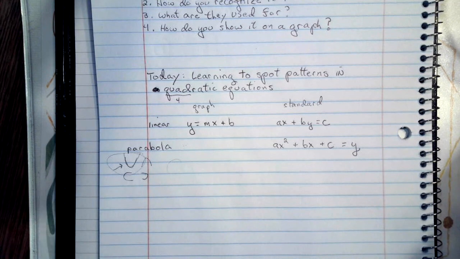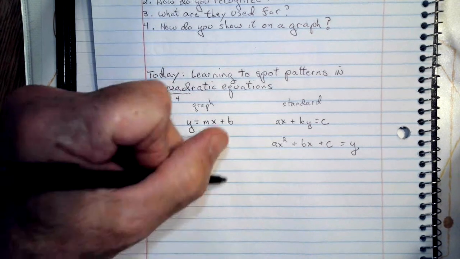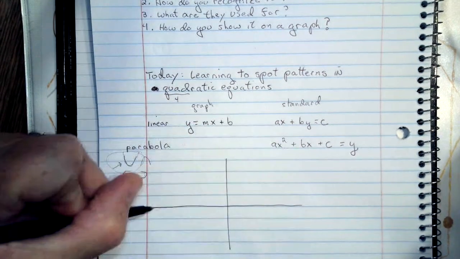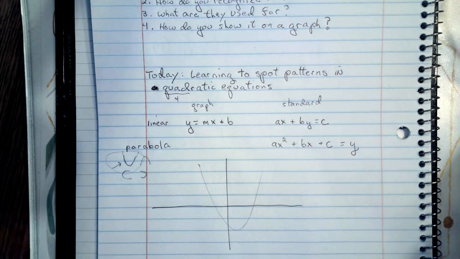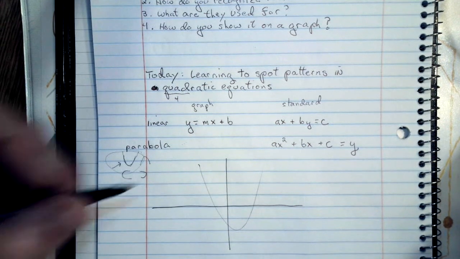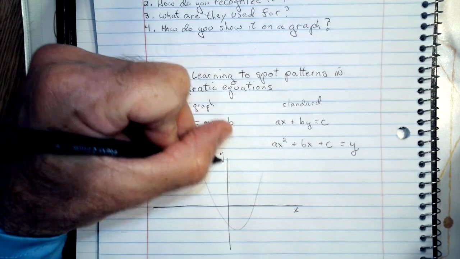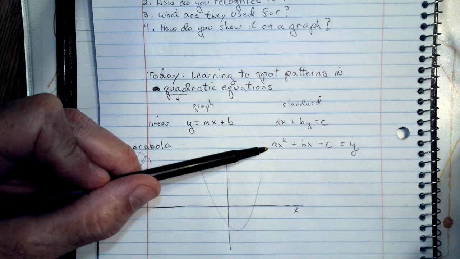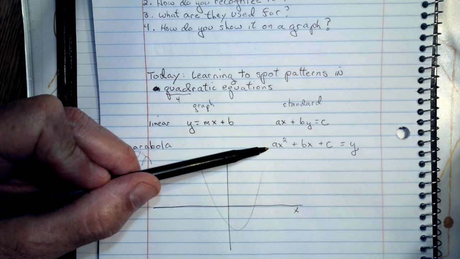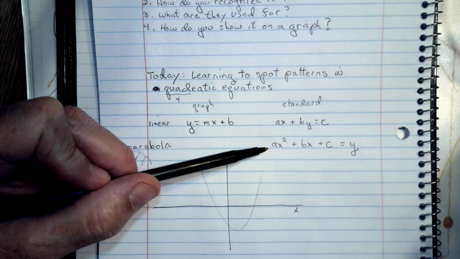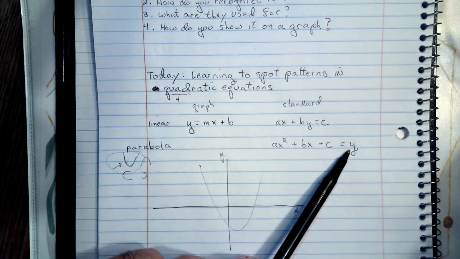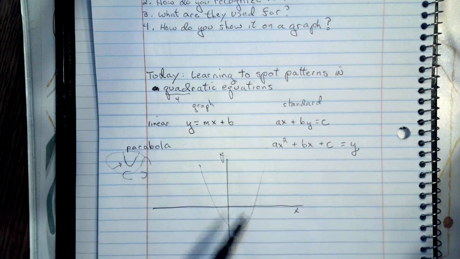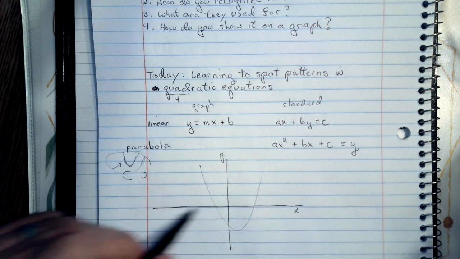What does that mean? Well, I'm going to draw a picture. Let's say I have a parabola that looks like that. This is your x-axis and this is your y-axis. This is what a quadratic, or parabolic, equation looks like. What if y was 0? What would x be? You'll notice y is 0 on this line here.